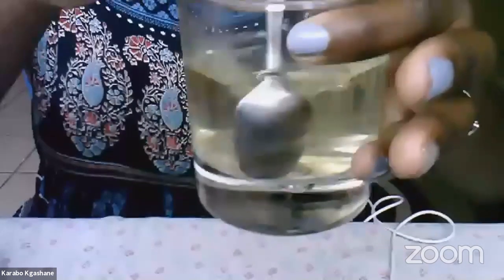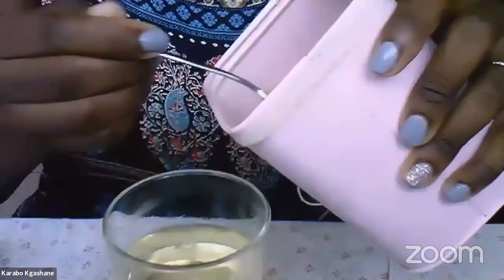I'm going to keep mixing. It is brown sugar, which is a bit thicker than white sugar, so it does take a while to dissolve. All right, there you go, slowly dissolving. Okay, all done. I'm going to add some more. I'm going to add until no more can dissolve anymore. That would mean it's saturated.